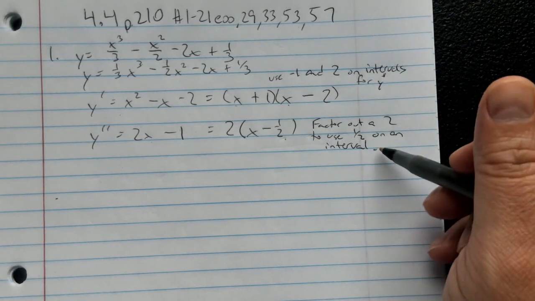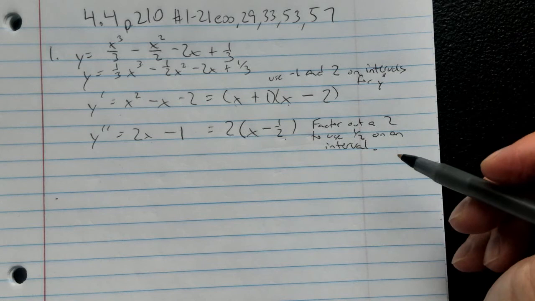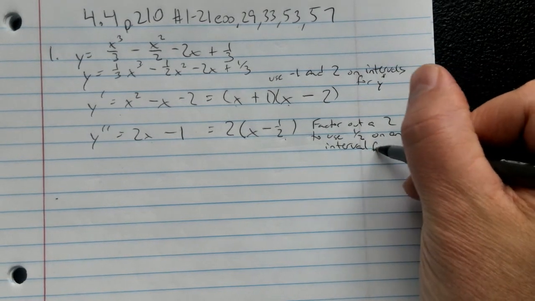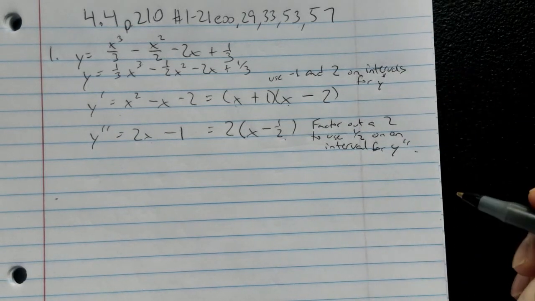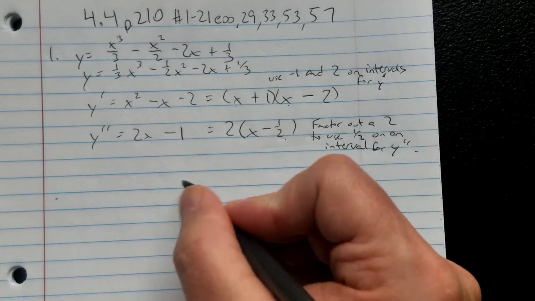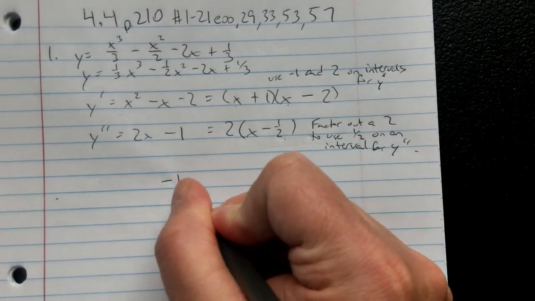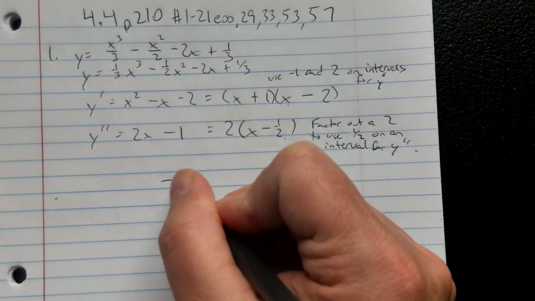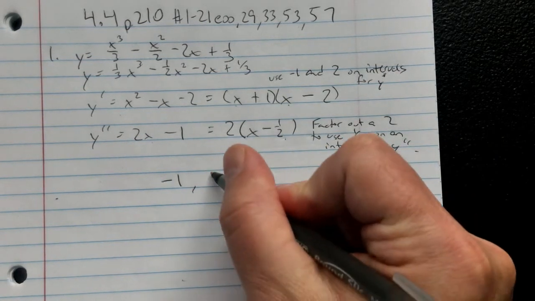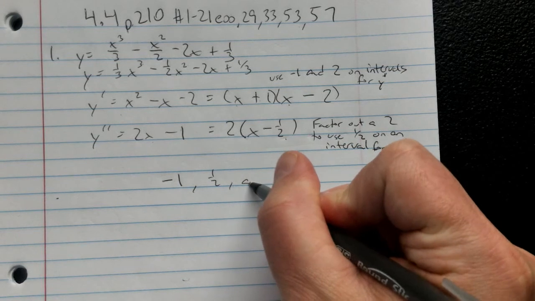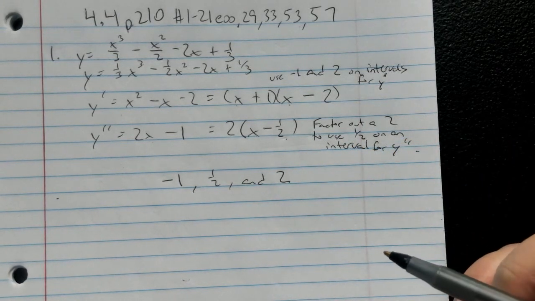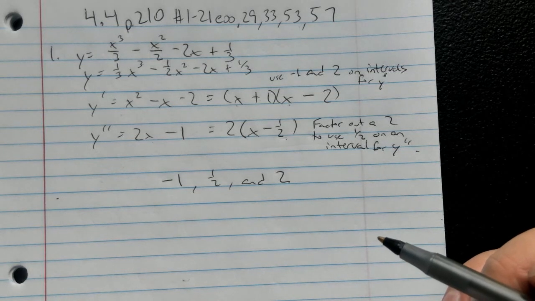And this is an interval for y double prime. So basically these numbers are negative 1, 1/2, and 2. Sorry, I'd put negative 2, but it's negative 1. Those are the points that are interesting.